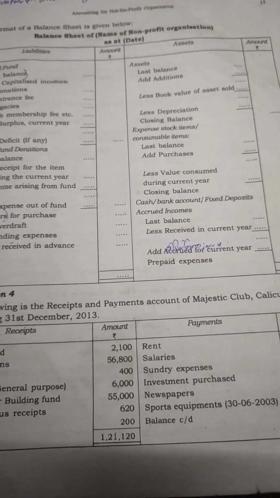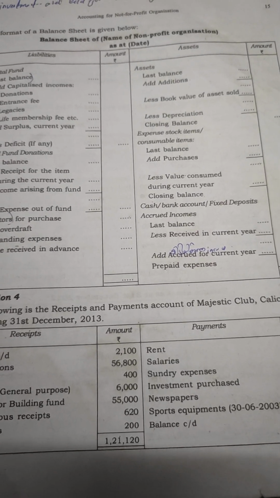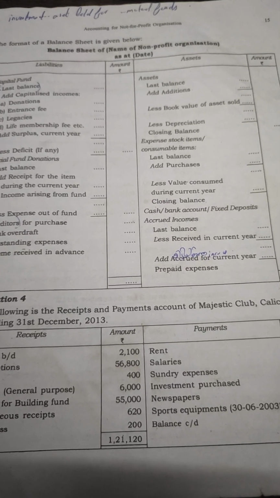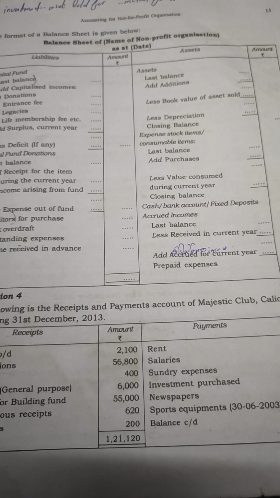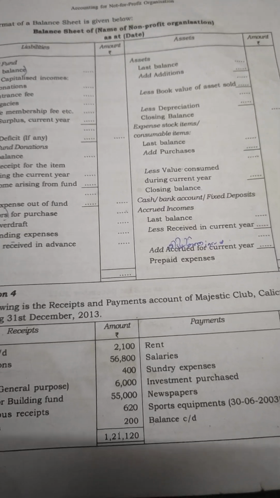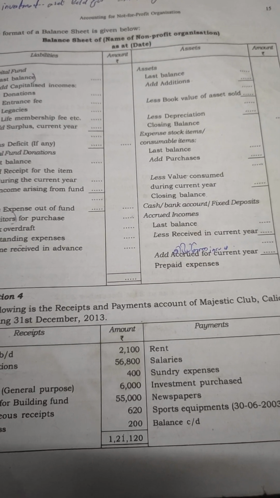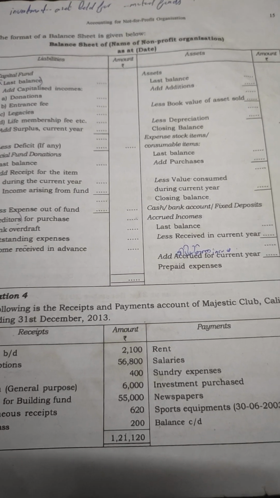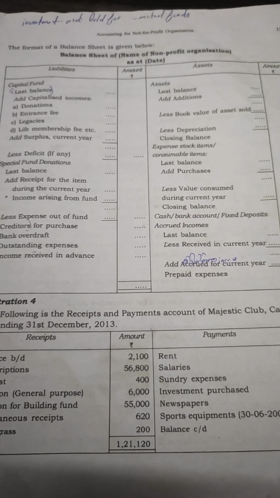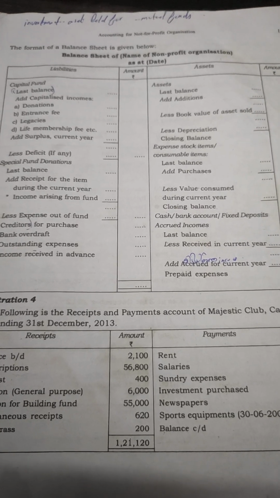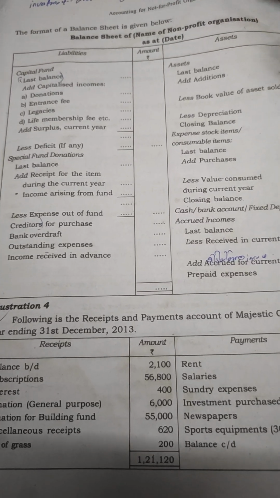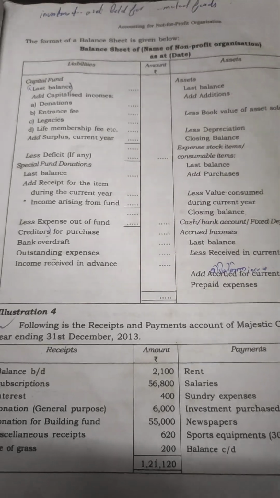The balance sheet, as you know, is a statement showing the financial position of an organization or a firm on the closing date, the year ending, that is 31st March. There is a liability column and an asset column, and two amount columns depicting the liabilities and the assets in the balance sheet. So first of all, we have to write the name of the organization.